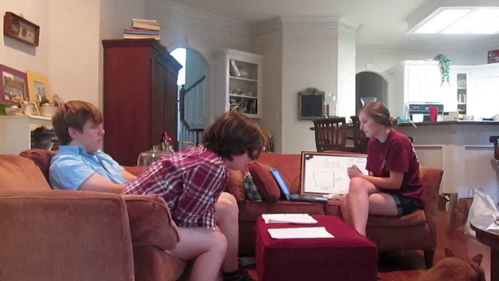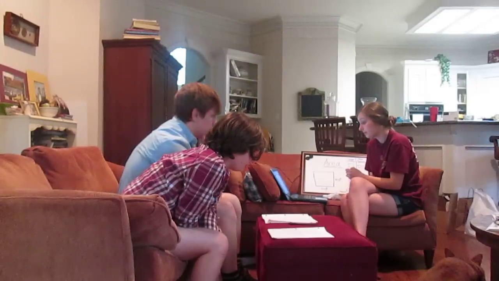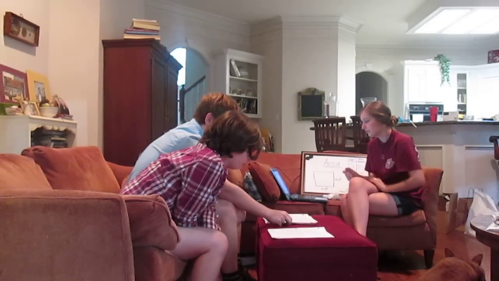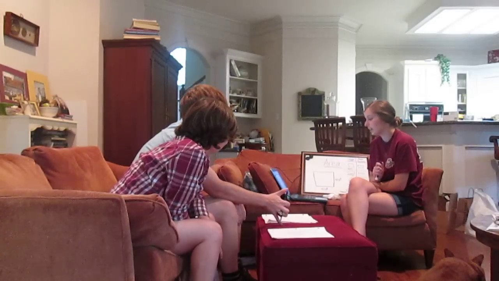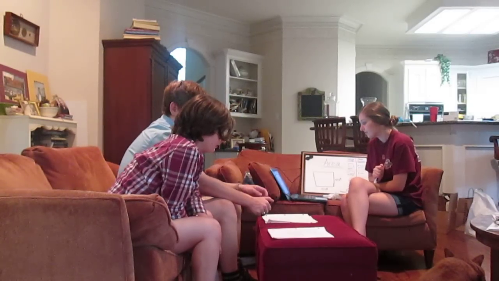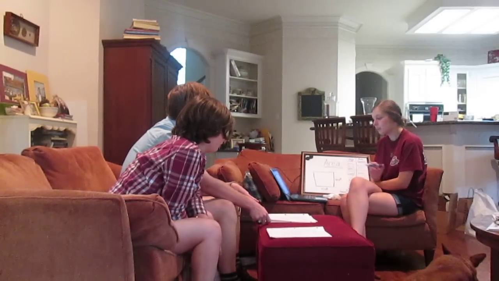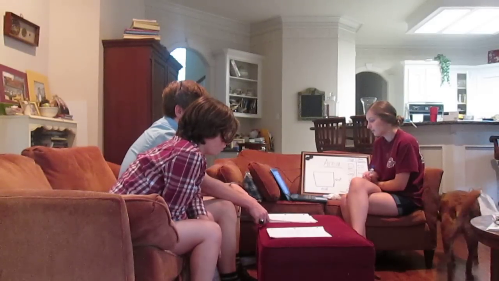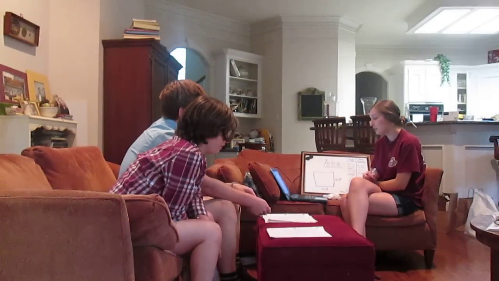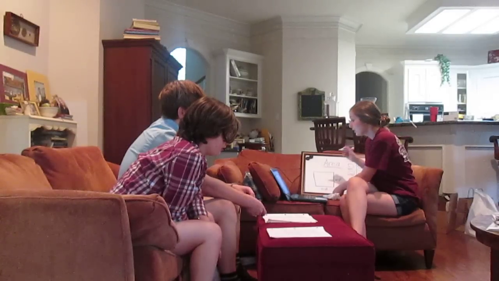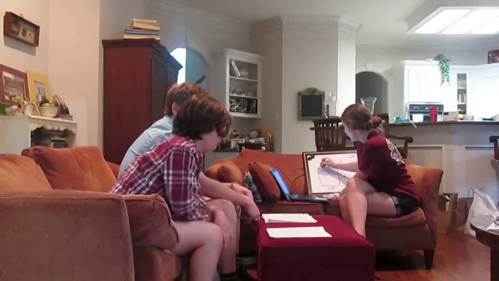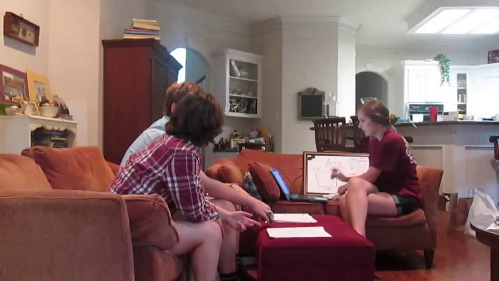20 yards squared, correct. So how did you get that answer? The bedroom is in the shape of a rectangle, correct? Yes. So we're going to multiply the base times the height. So what do you multiply? 5 and 4. Good job, which means it's 20 yards squared, because we square our area measurements, right?